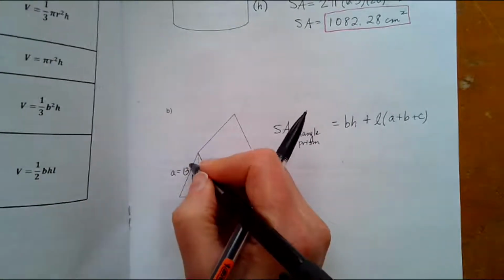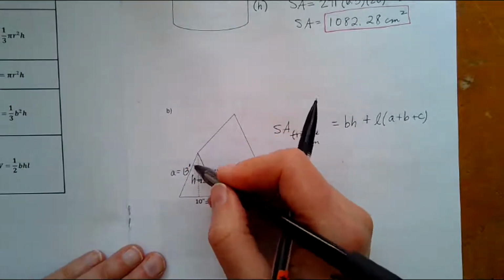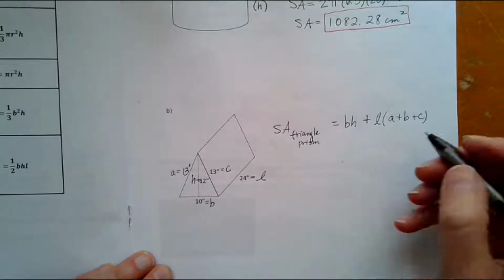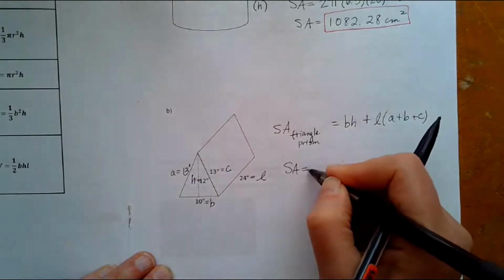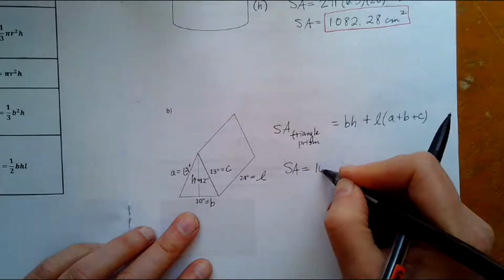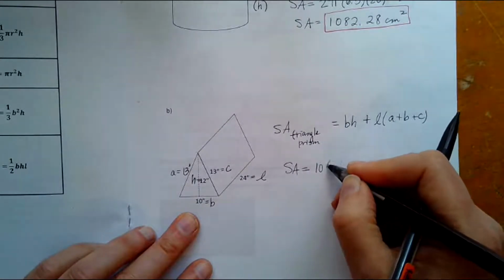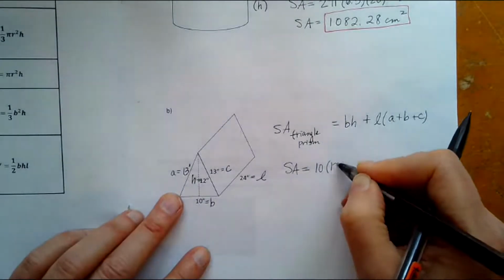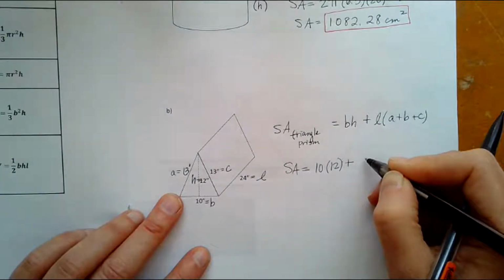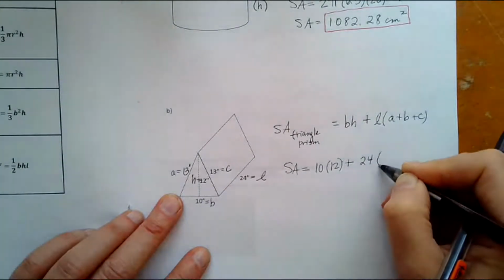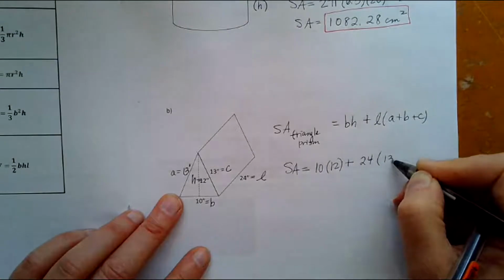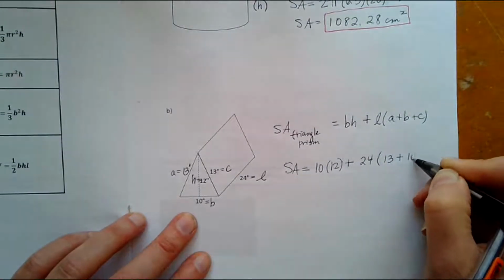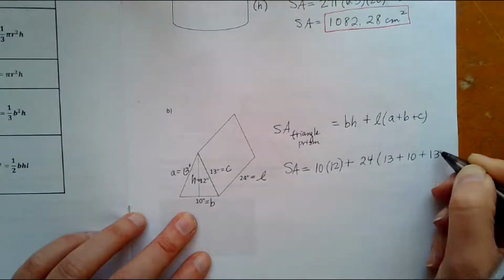Okay. If this side is 13, then this side is 13 as well. Okay, so what's the surface area of this one? B times H plus L is 24, bracket A plus B plus C.